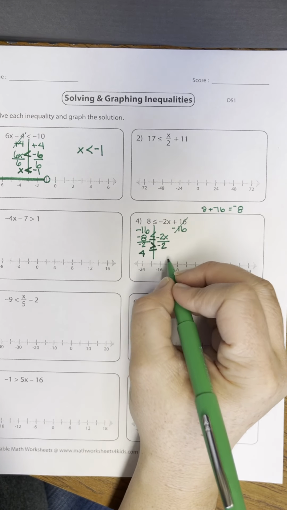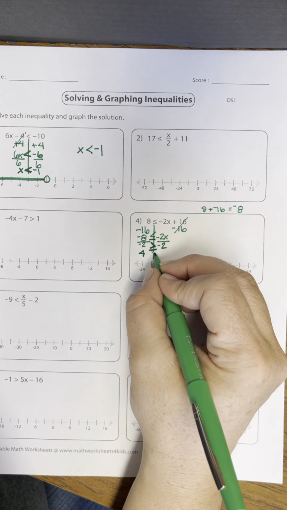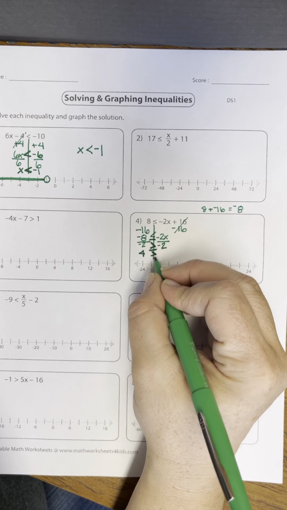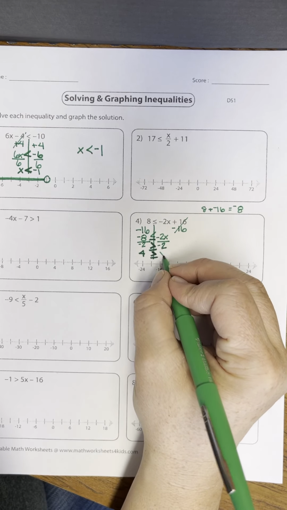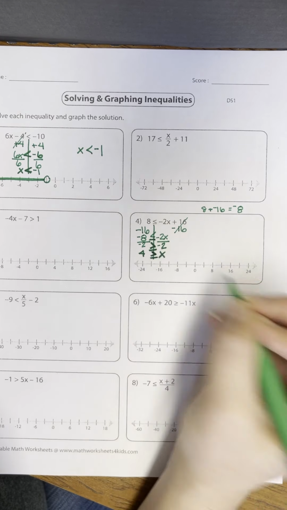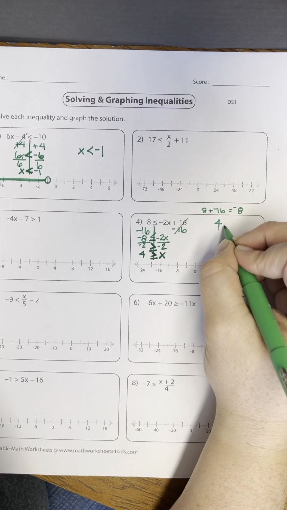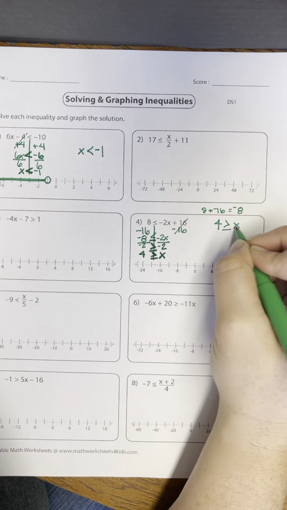And I should have written this inequality a little bit further down, so I'm going to write it again. So 4 is greater than or equal to, negative 2 divided by negative 2 gives me that positive 1x. So I have 4 is greater than or equal to x.